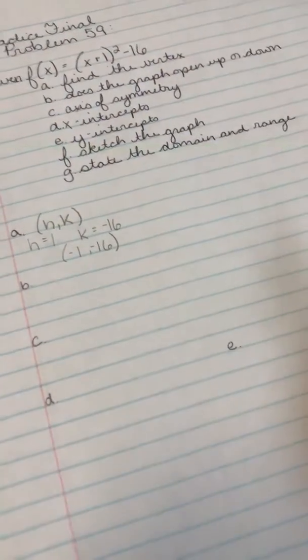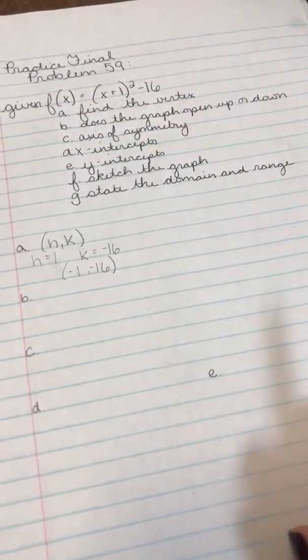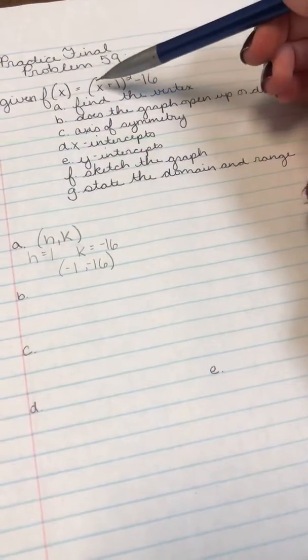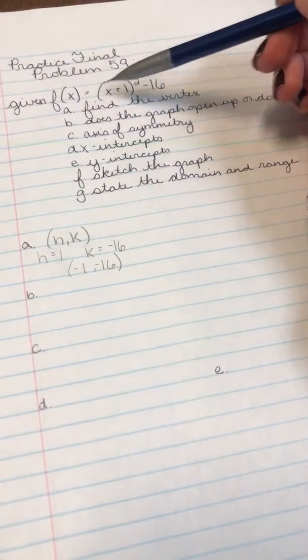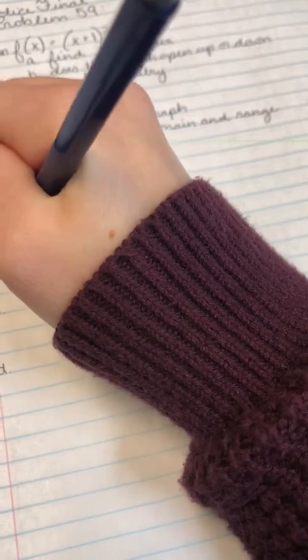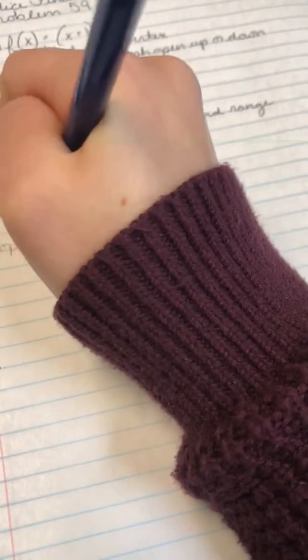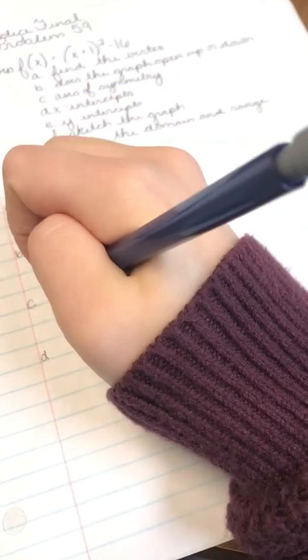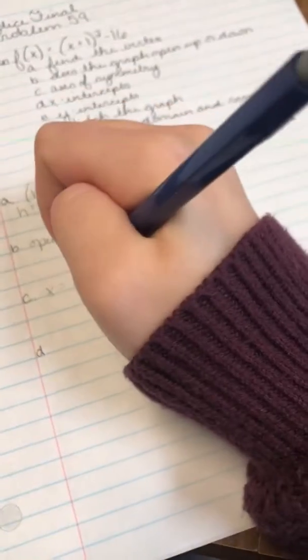Now, the second part is, does the graph open up or down? Since this is a positive, the graph is going to open up. For part C, it says the axis of symmetry. So our axis of symmetry is x, and in our x spot, it's a negative 1. So x equals negative 1.